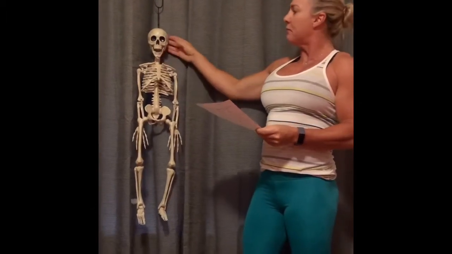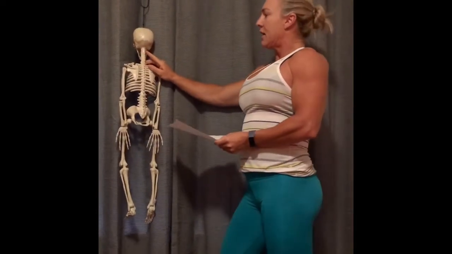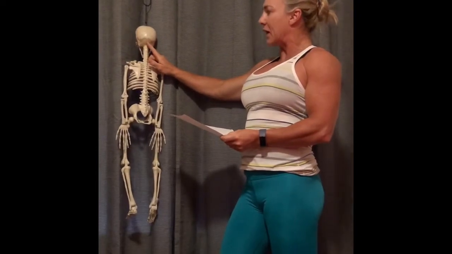One thing that's different on the top two cervical bones is the C1 and C2. C1 is called the atlas, and C2 is called the axis. And this C2 has a little piece on it called the dens, which pokes up, and the atlas sits on top of that and rotates around it. And this allows us movement of our skull back and forth.